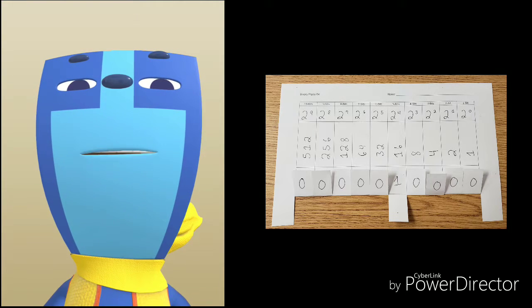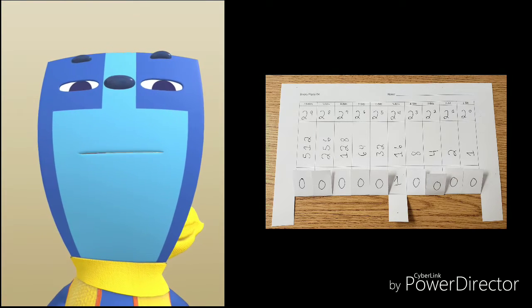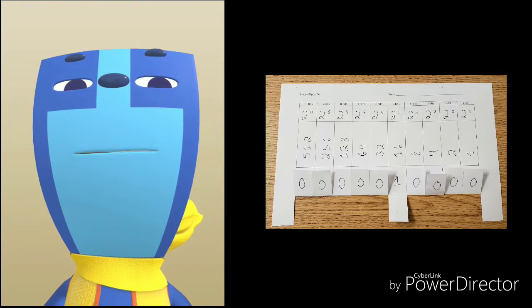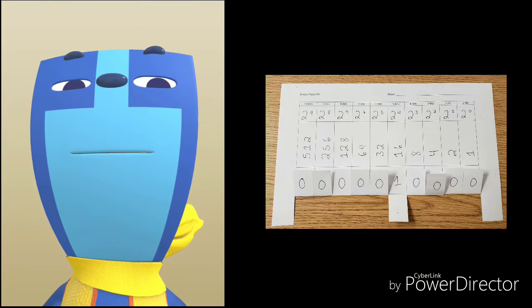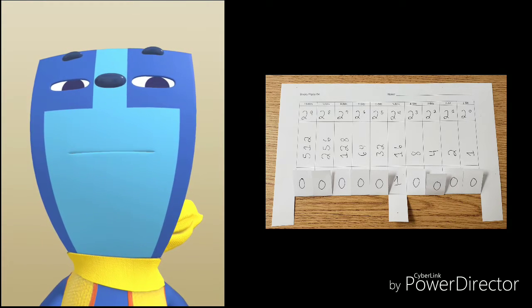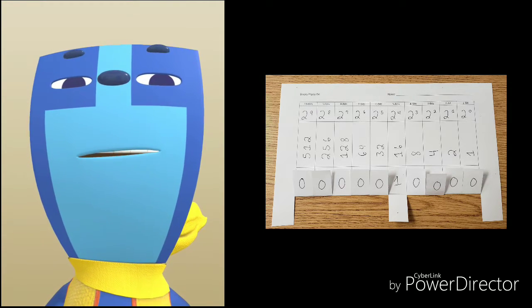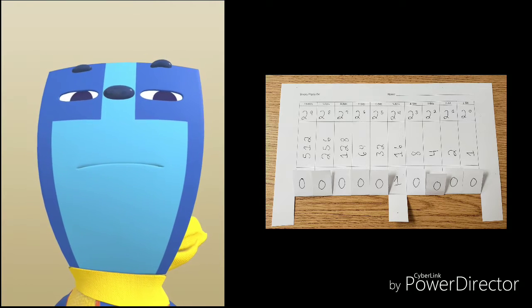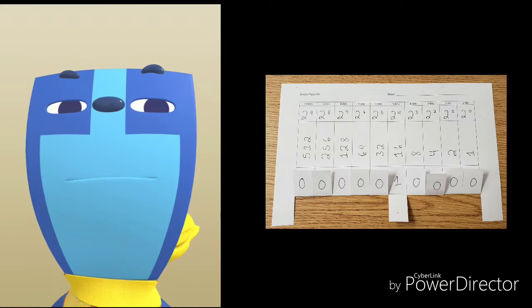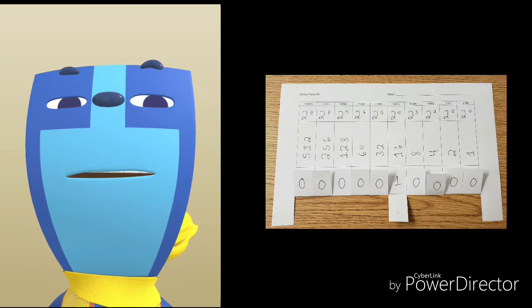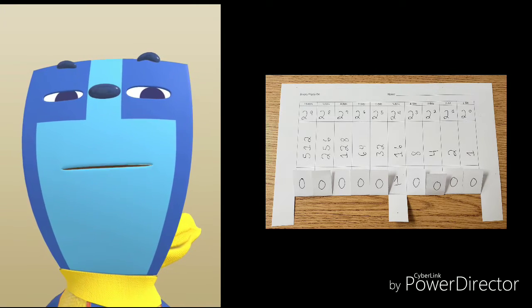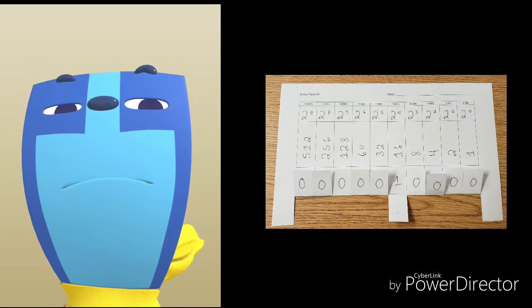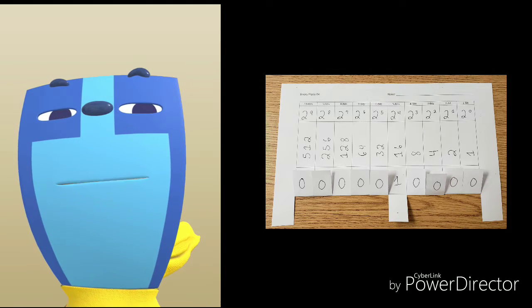If you read the bottom row of your chart, you should have 0, 0, 0, 0, 0, 1, 0, 0, 0, 0. This is a binary number. This is the binary or base 2 number for the regular or base 10 number 16.